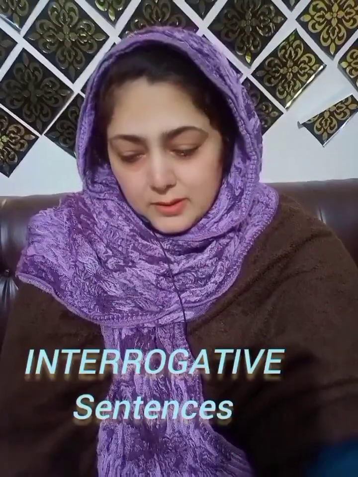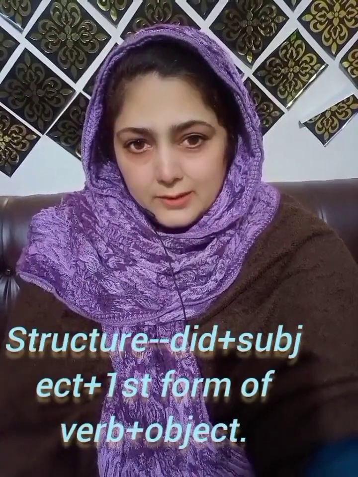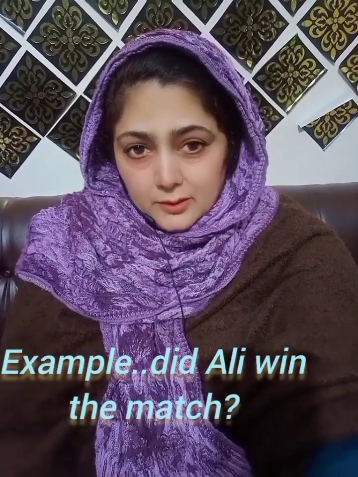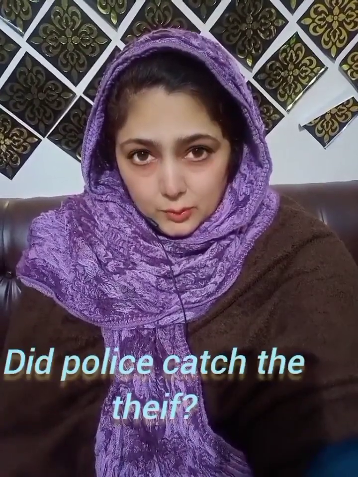Let's see interrogative sentences of past indefinite tense. In these sentences, did is used in the first place. For example, did Ali win the match? Did police catch the thief? In these sentences, did is used at the start of the sentence, and then the subject, and then the first form of the verb, and in the last there would be the object. So you can make different simple sentences using this kind of structure.